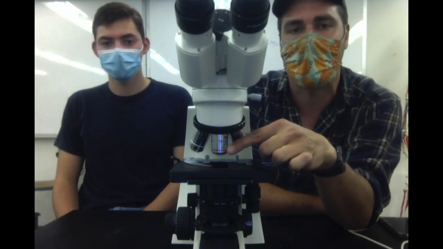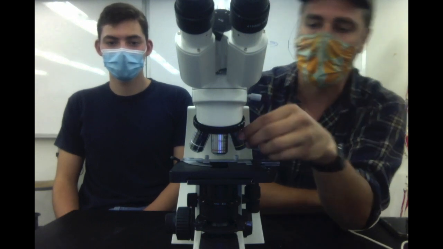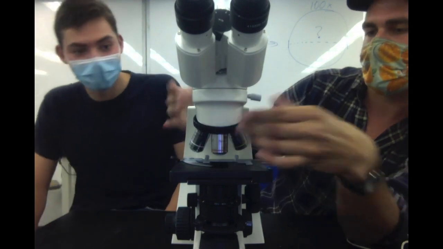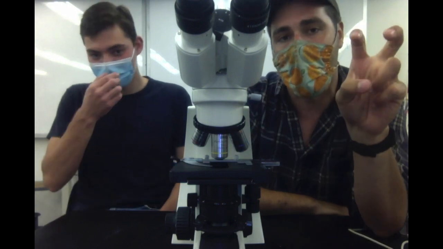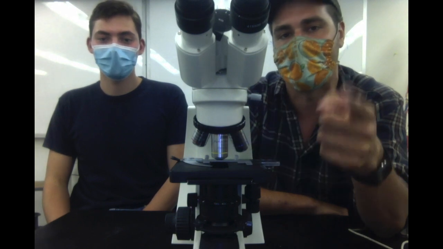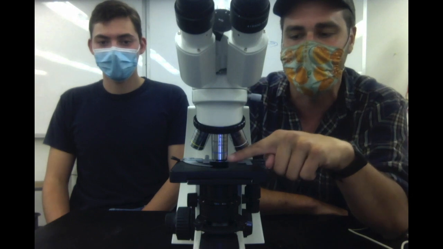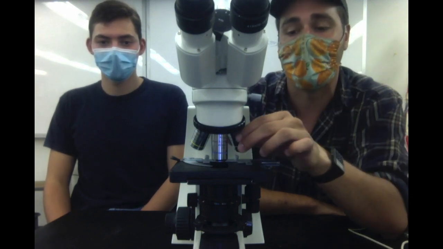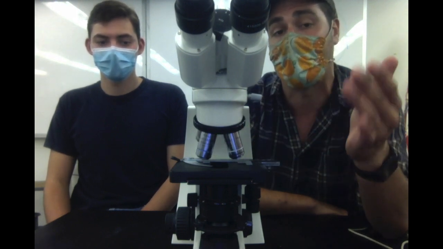That is called your scanning objective lens. The scanning objective lens has a magnification of 4x. You go clockwise, then we have the low power objective lens, which has a yellow line on it. The low power has a magnification of 10x. Rotate one more time, and you'll have the high power objective lens, which has a blue line on it. That has a magnification of 40x. And then the very last one, we will never use. It's an oil immersion lens, has a white line, and has a magnification of 100x.